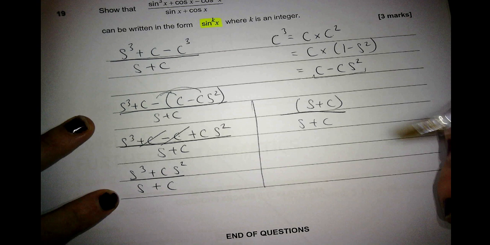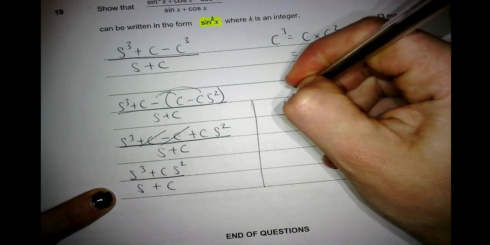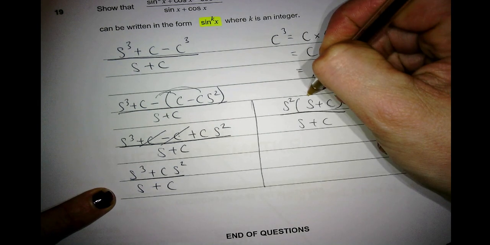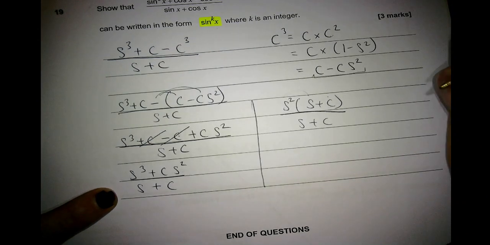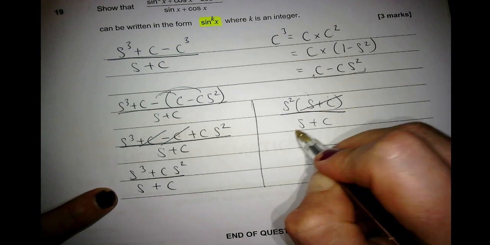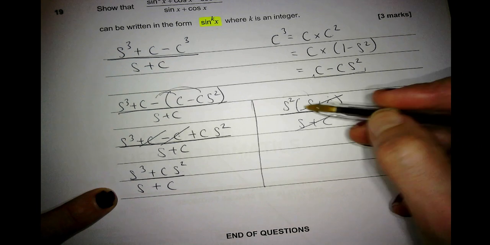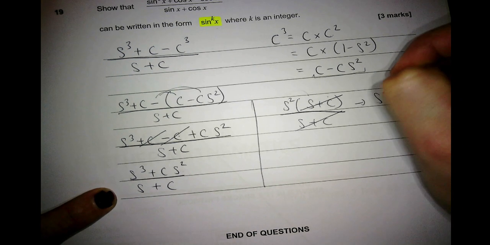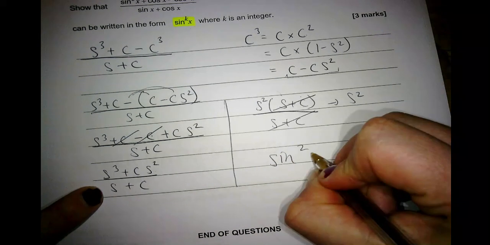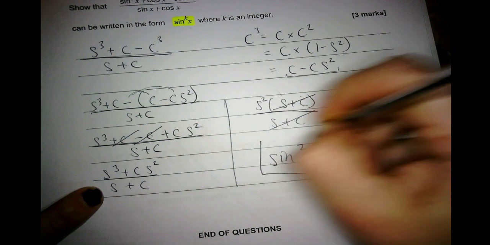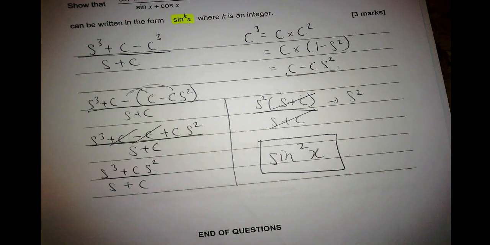So let's see if I factorise out a sine squared. Is that going to work? Multiply out, that'll get me sine cubed, and that'll get me, oh yeah, a cos sine squared, so that works. My sine plus coses can then cancel, and I'm just left with sine squared. So my final answer is going to be sine squared x. I'm going to put it back as not s, but sine squared x.